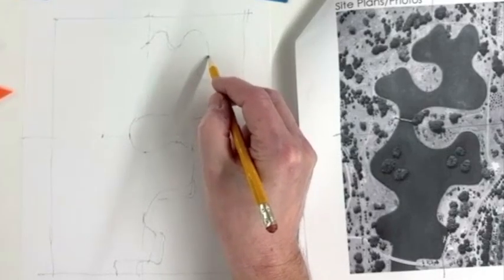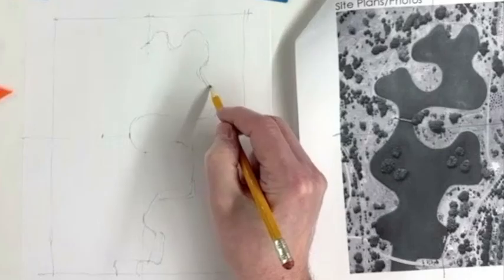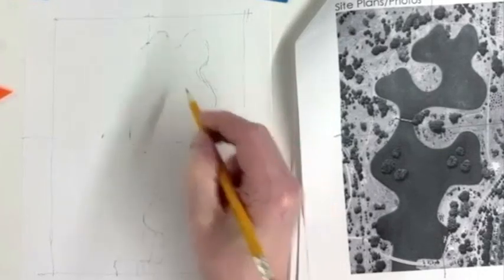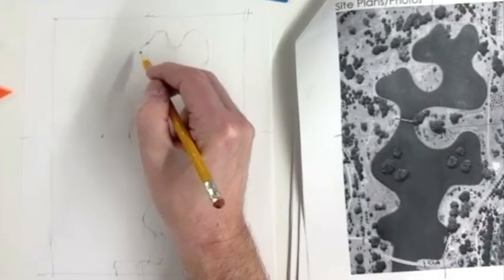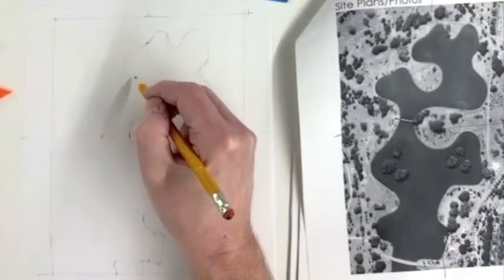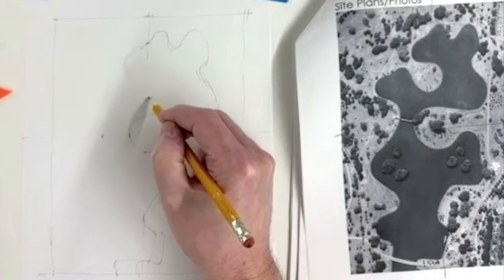That comes down and goes like this. This goes like that. This here.